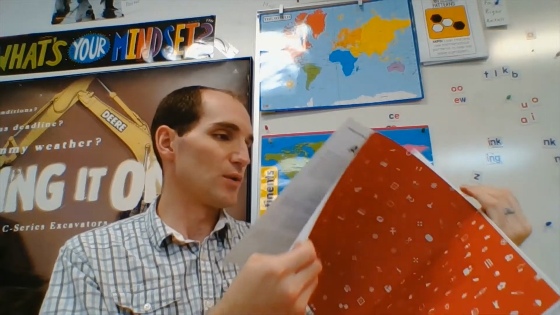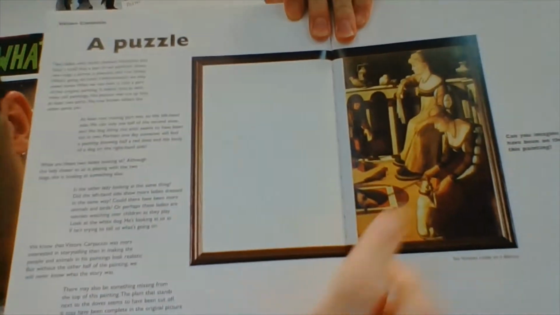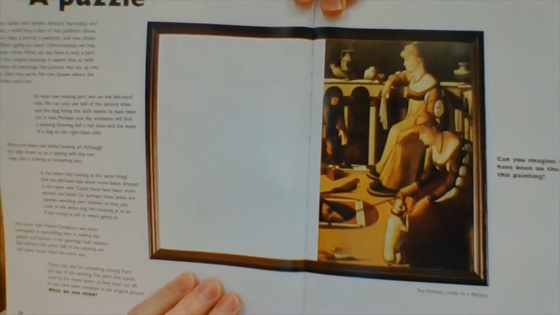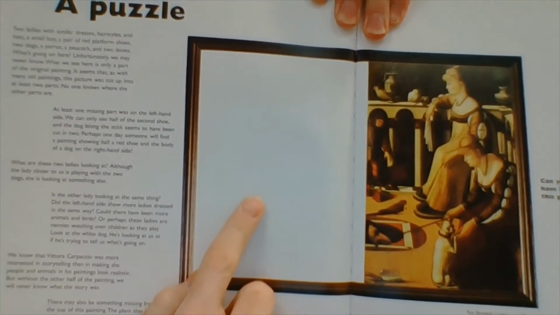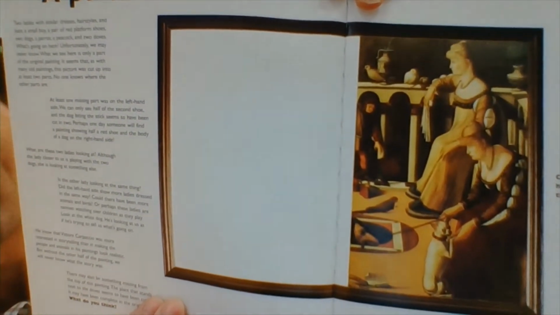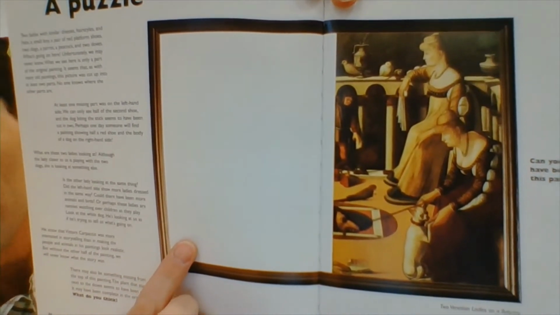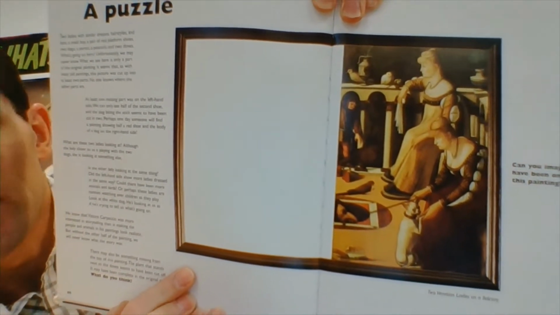Let's see if we can find another good one. There's one that I'm looking for. Here it is. This one is an old painting where these two are looking at something, but the artist leaves it blank, so you have to wonder, what are they looking at? Use your imagination. Make this white be whatever you think it is. Isn't that interesting? In this painting, the artist purposely left half of the painting blank. Interesting. I hope you enjoy Art Day today.